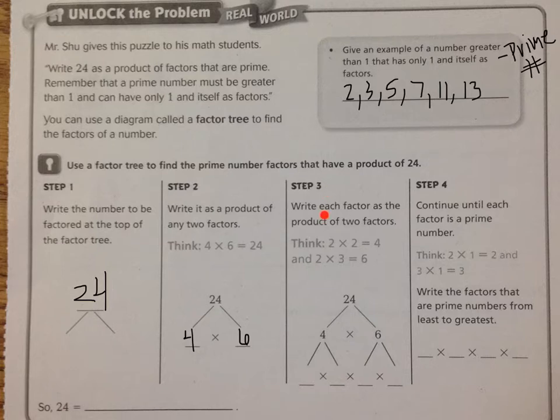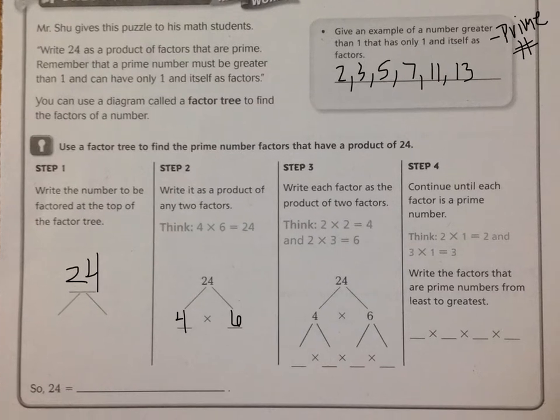And step 3 is to write each factor as the product of two factors. So now instead of breaking down 24, we're going to be looking at each individual one. So 4, what can you break 4 down into? Well, 2 times 2 equals 4. And then now we're going to be looking at 6. They broke it down into 2 and 3. You can break 6 down into 2 and 3. And then step 4 is to continue until each factor is a prime number.